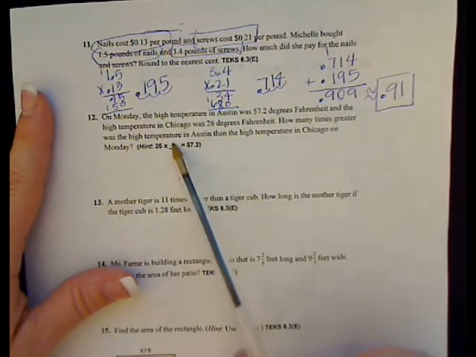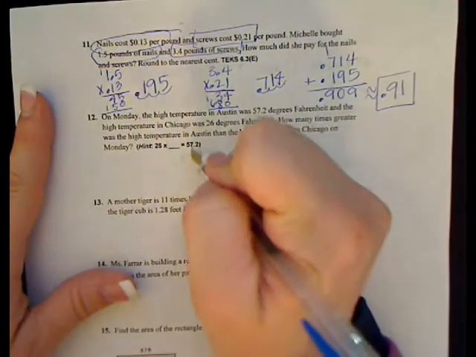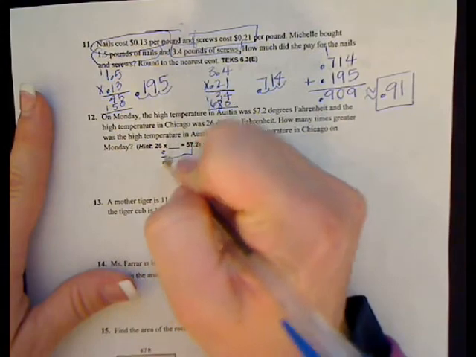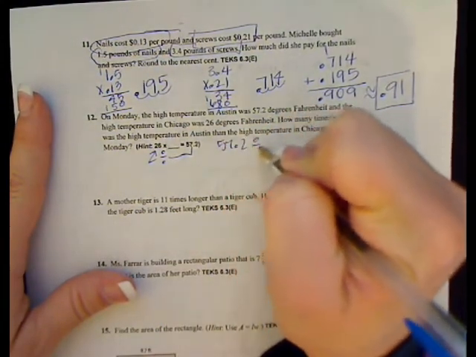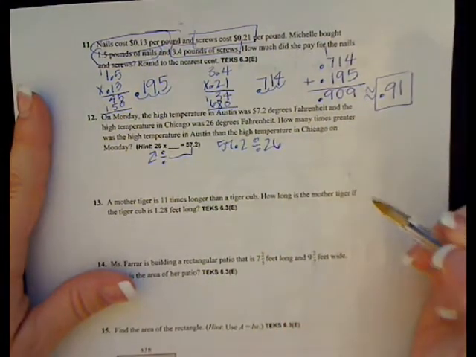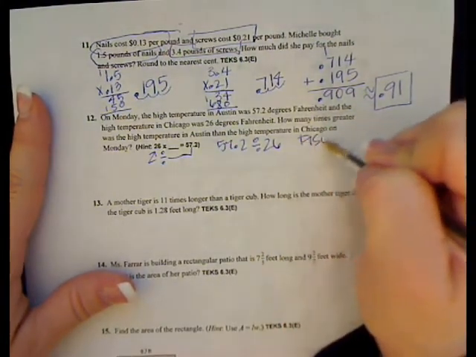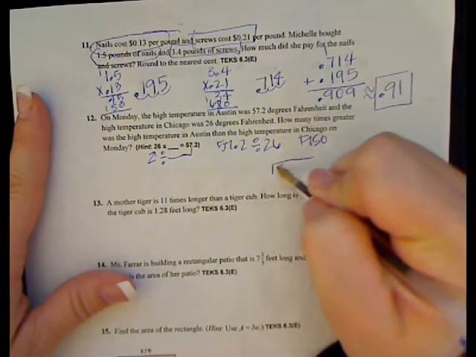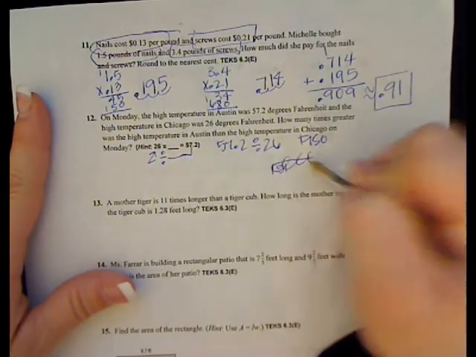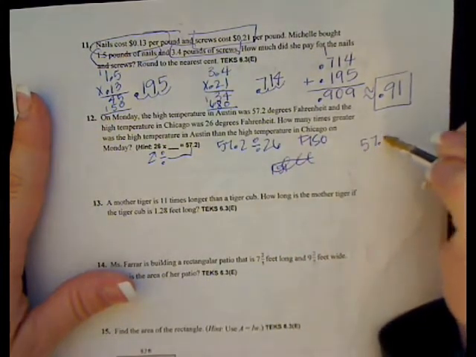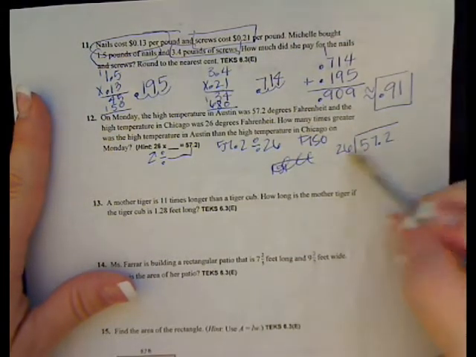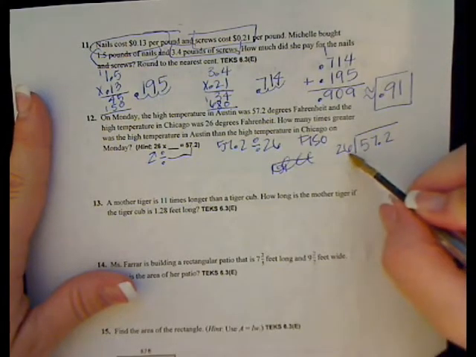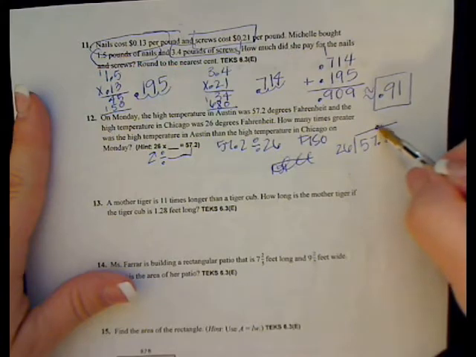Well, to figure out what this number is, we need to work backwards. So 57.2 divided by 26. Remember FISO? First in, second out. I'm going to write this over here so I have more room. 57.2 divided by 26. There's no decimal number outside my house. It's already a whole number, so I don't need to move anything. So I'm just going to take this straight up.